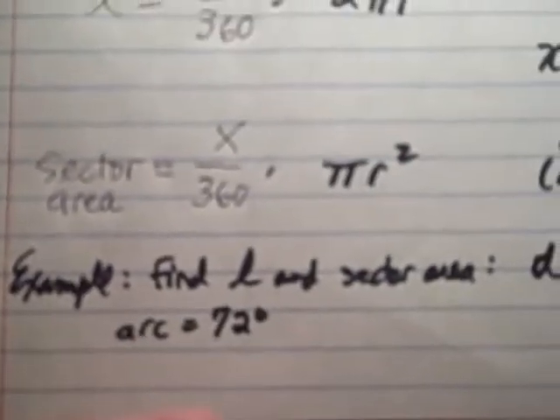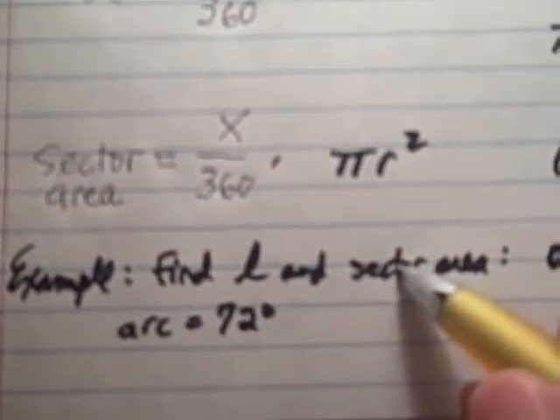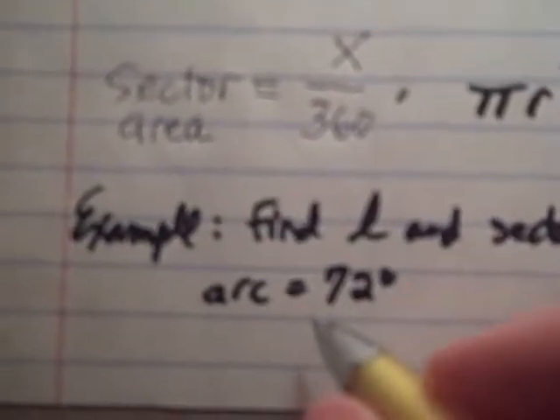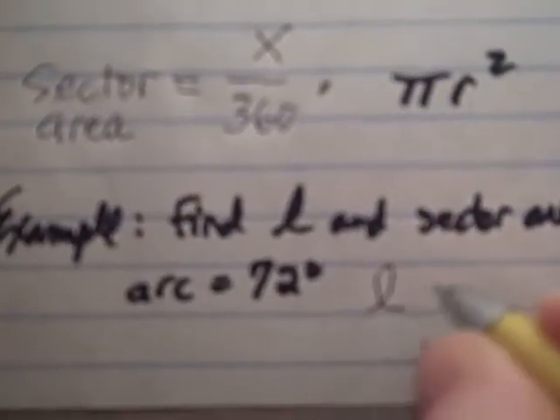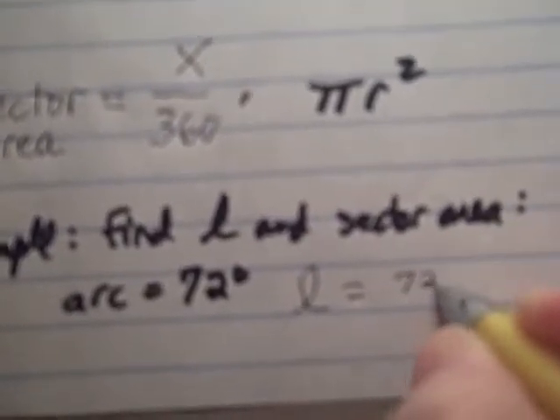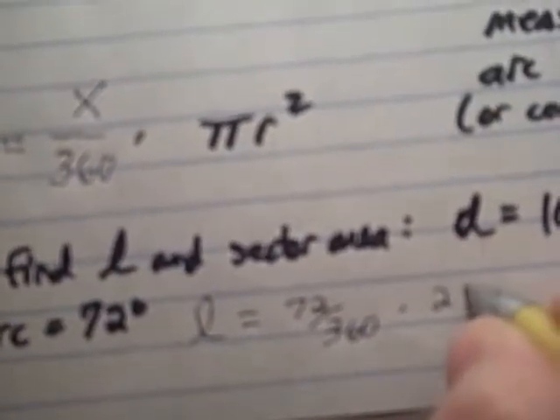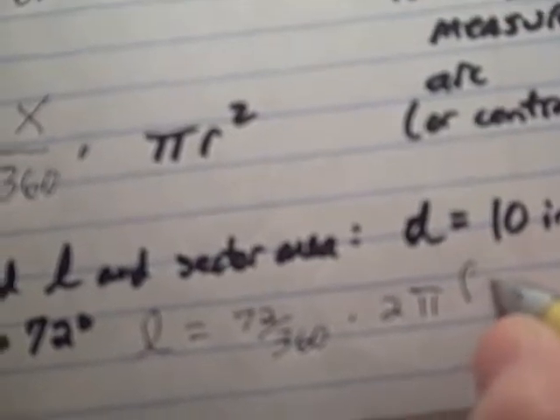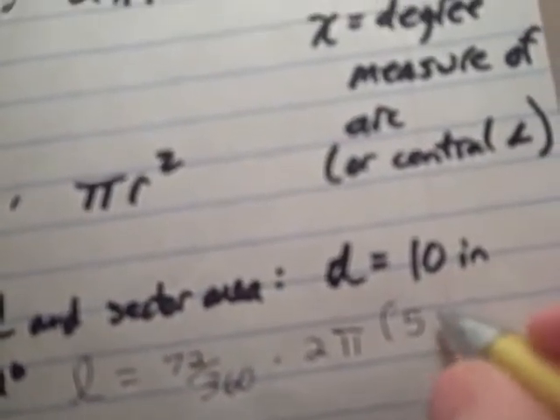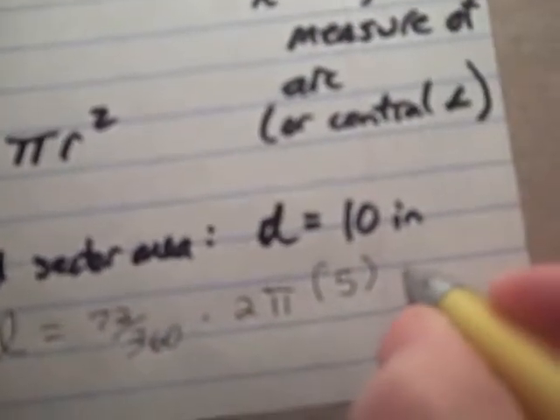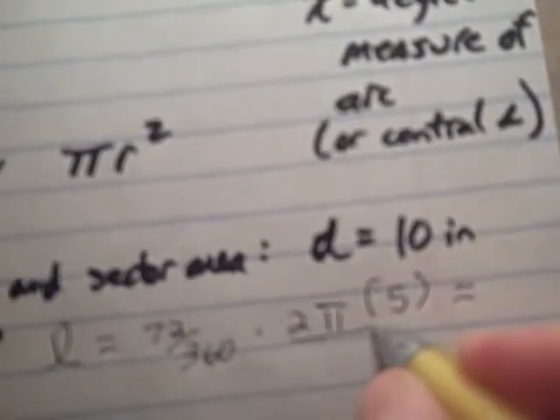Okay, so we're going to find the arc length, lowercase l stands for arc length, and the sector area of a circle with a diameter of 10 inches, and the arc measuring 72 degrees. So here's our arc length formula. We're going to plug in 72 over 360, and we're going to multiply that by 2 times pi times r, which in this case is 5. If the diameter is 10, the radius is 5. Or you could just put in here 10 pi at this point. Okay? And then when you multiply this out, remember, the first number here is a fraction. You need this one to be a fraction. Just give yourself a denominator of 1.